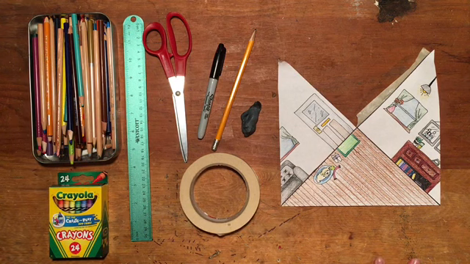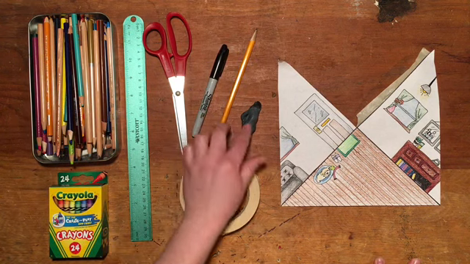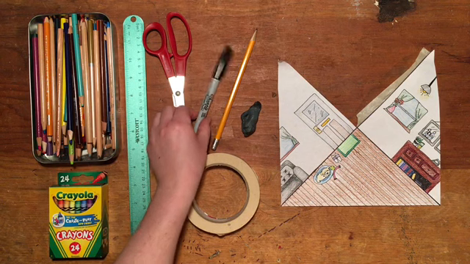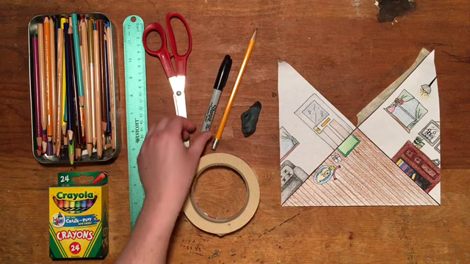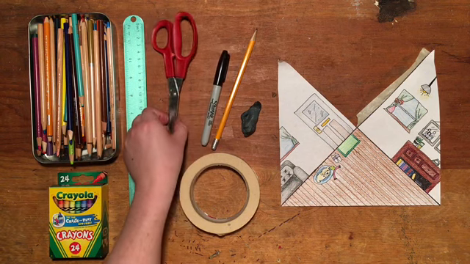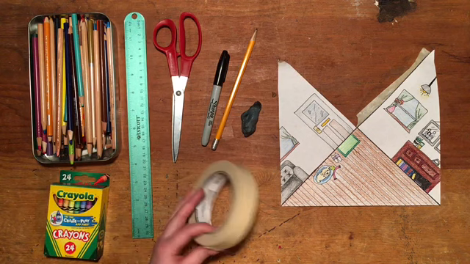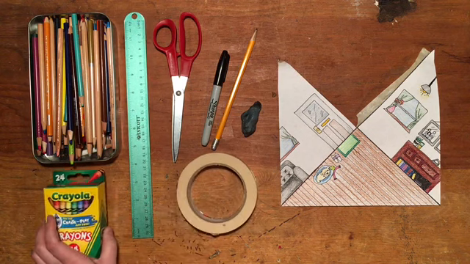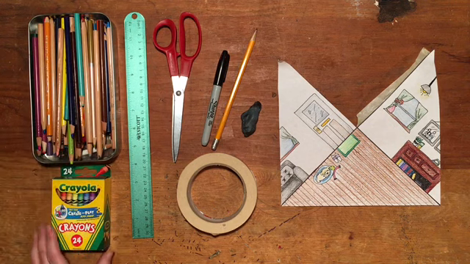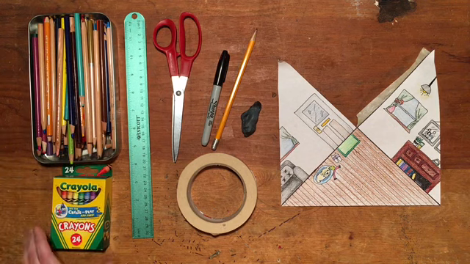So today we are going to be needing a pencil with an eraser, a Sharpie marker or a black marker, some scissors, a ruler or a straight edge, some tape, and something to color with. You can use colored pencils, crayons, markers, whatever materials you have available to you.